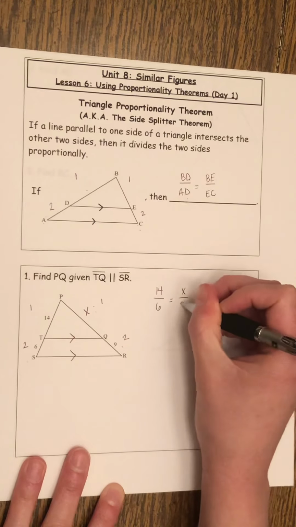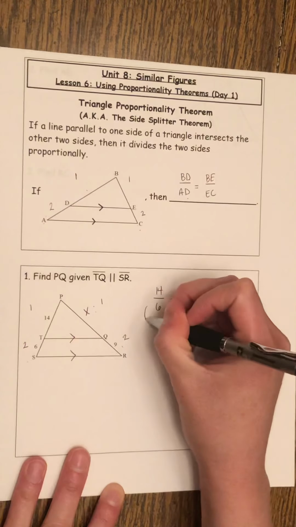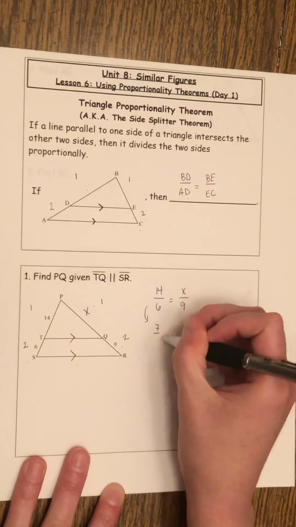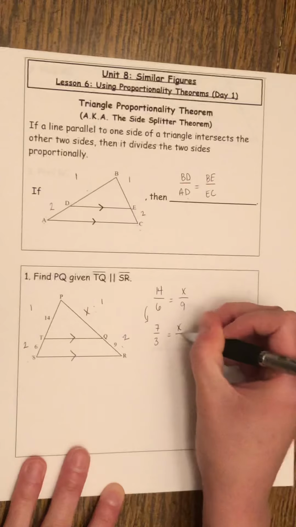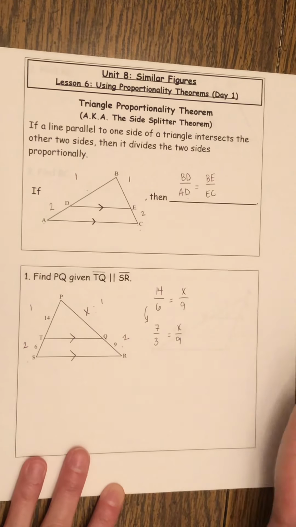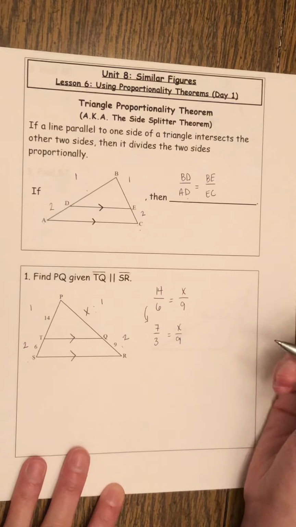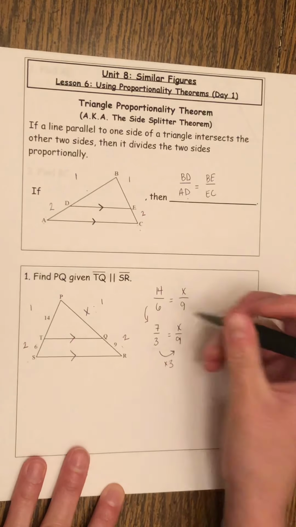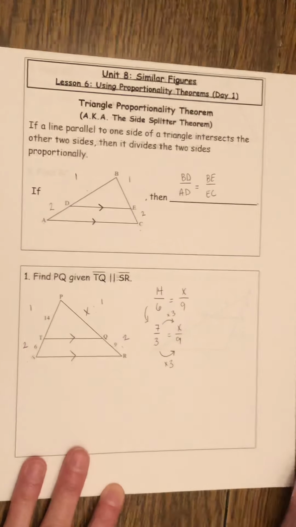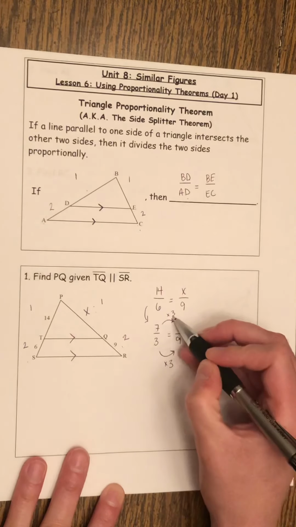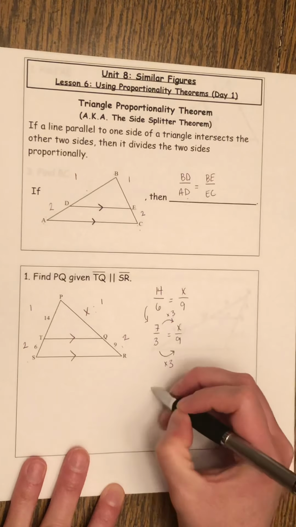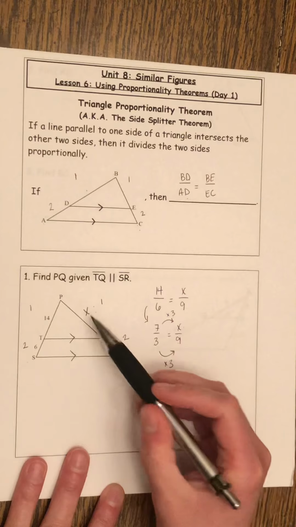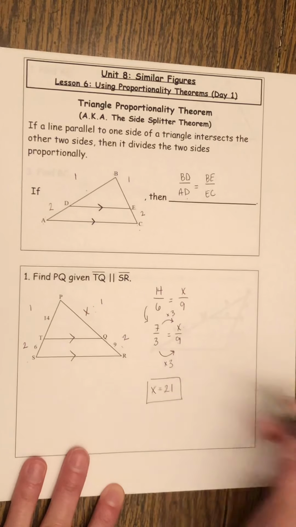So x over 9. I know that I could simplify 14 over 6 because both of those numbers are even. If I take out a common factor of 2, that's going to leave me with 7/3. You could cross multiply if you want to, or use equivalent fractions. I know that to get from 3 to 9, I have to multiply by 3. So if I do the same up top, 7 times 3 would get me 21 for this spot. So x would have to be 21. X is the length of PQ, so my answer is 21 units.